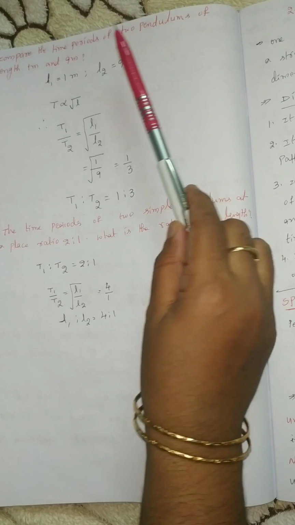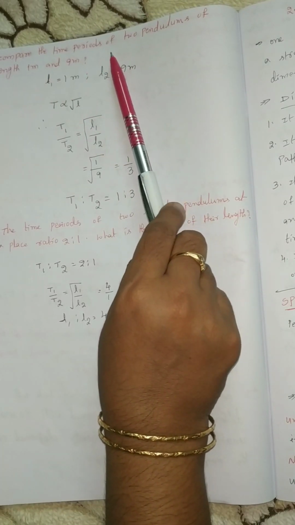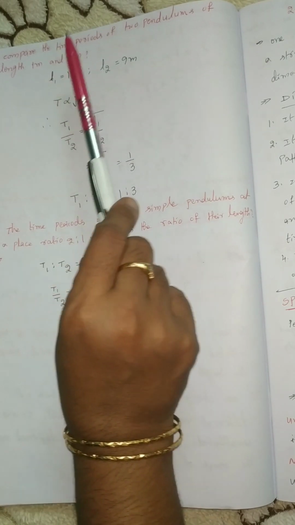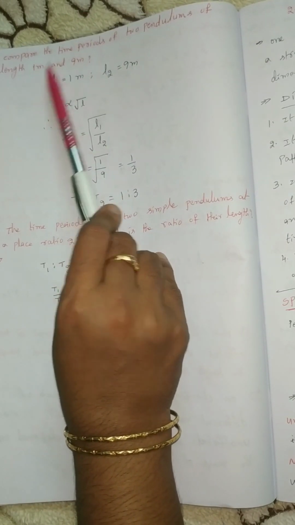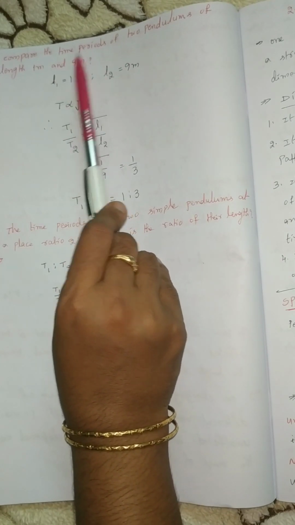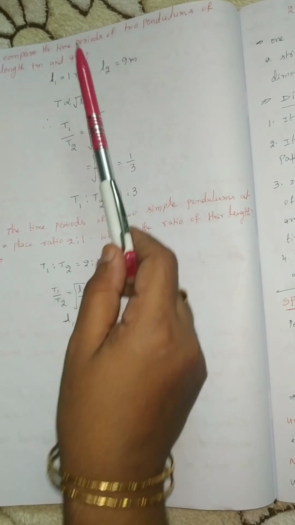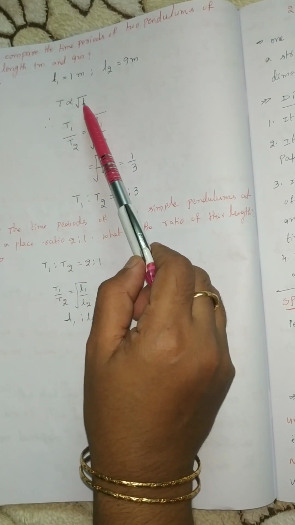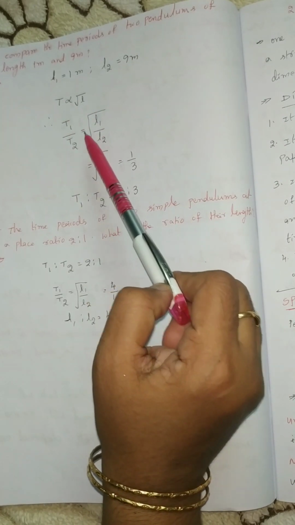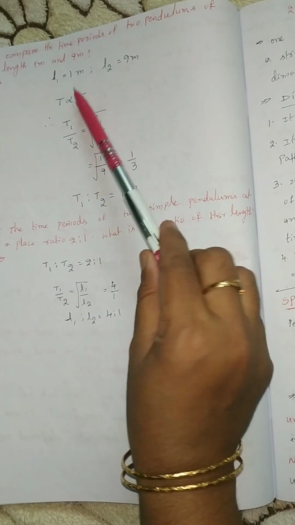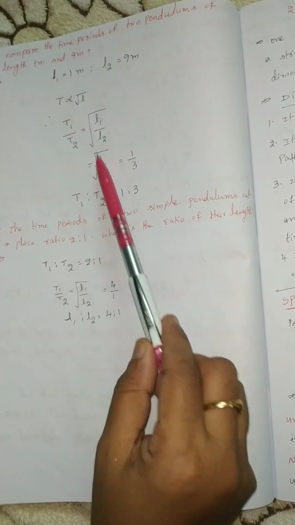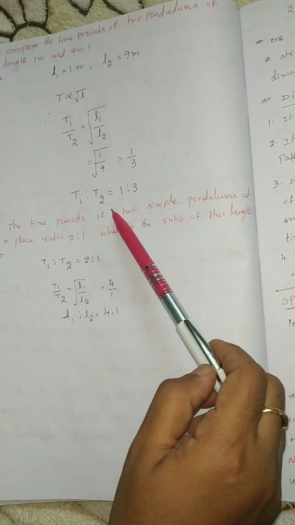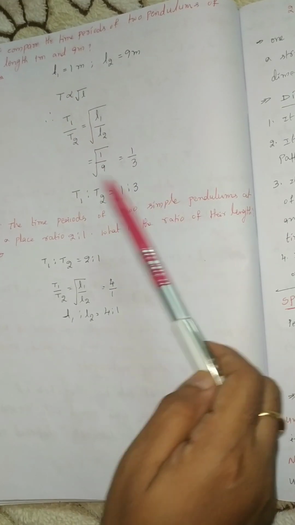Another problem. Compare the time periods of two pendulums of length 1 meter and 9 meter. So here they give lengths L1, L2. What did they ask? Time periods, so T1, T2. So we know the relationship of L and T. T is proportional to root L. It means T1 by T2 equal to root of L1 by L2. We know the values, 1 meter, 9 meter. So 1 by 9. We know the root of 9 equal to 3. So the answer is T1 is to T2 equal to 1 is to 3.